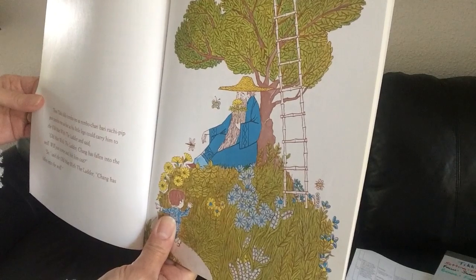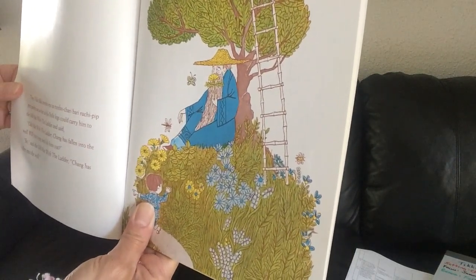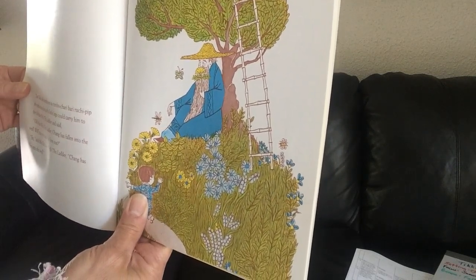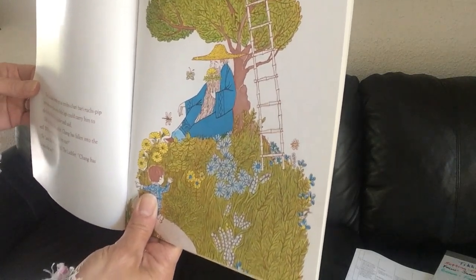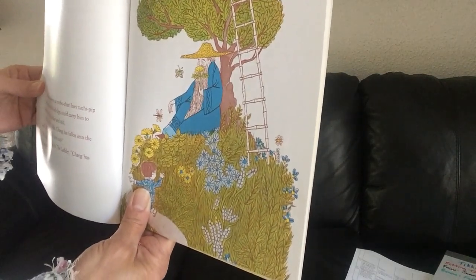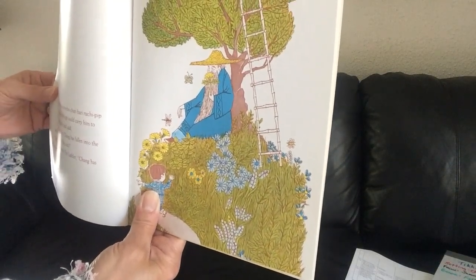Then Tiki Tiki Tembo ran as fast as his little legs could carry him to the old man with the ladder and said, "Old man with the ladder, Chang has fallen into the well. Will you please come and fish him out?" "So," said the old man with the ladder, "Chang has fallen into the well."